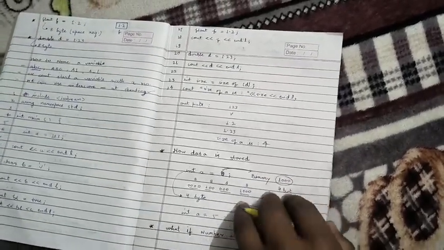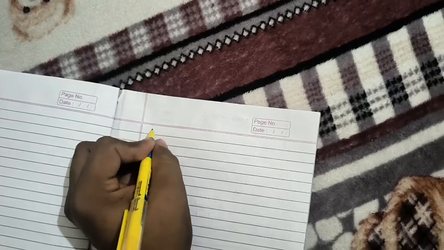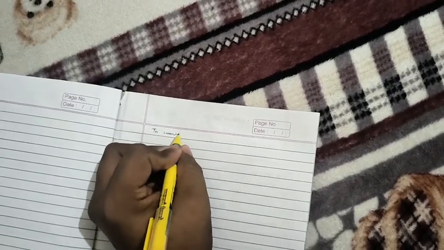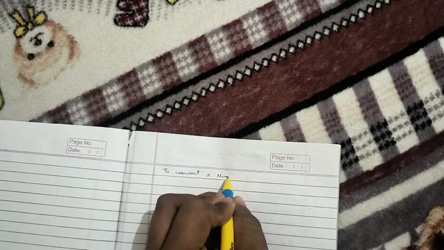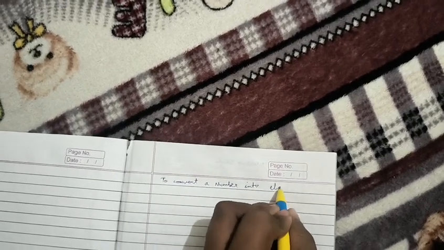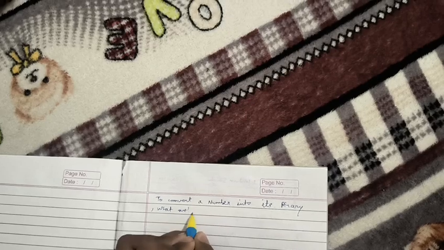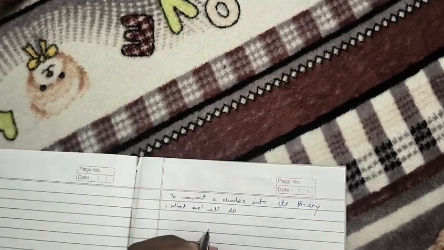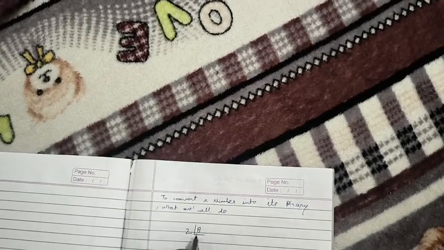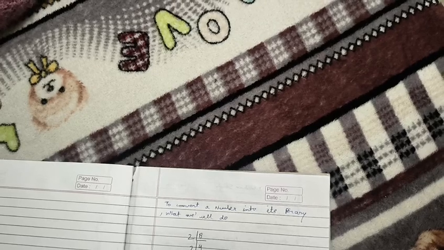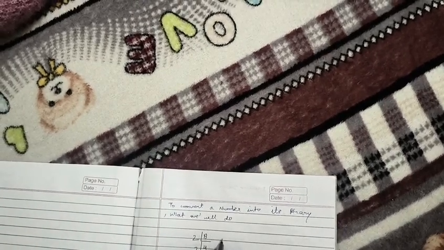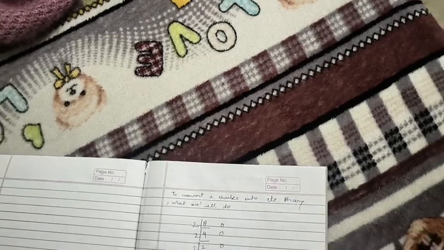How does it come? I'm using a new page. To convert a number into its binary, what we will do, for example the number is 8, we will divide it by 2: 2, 4, 2, 2, 2, 1, and we will write the remainders 0, 0, 0.